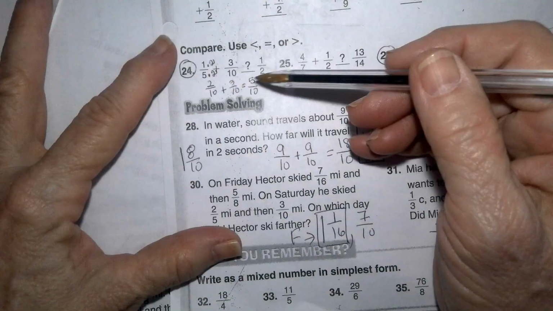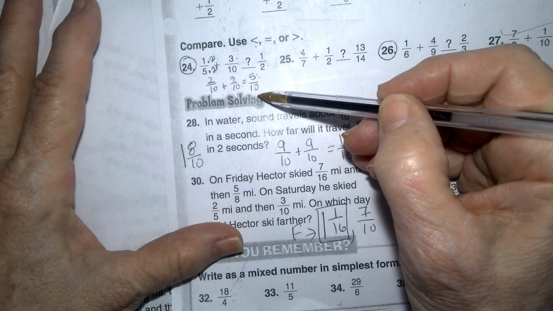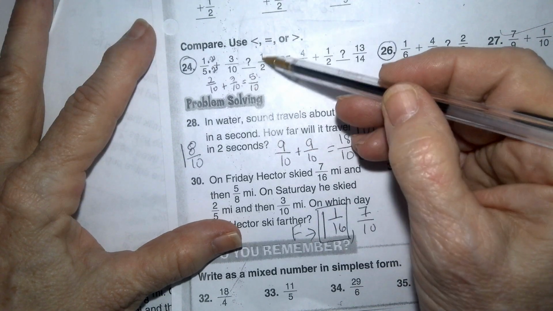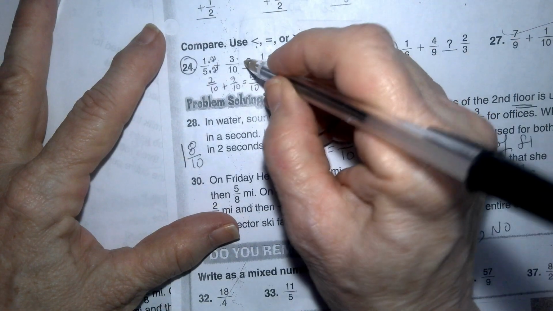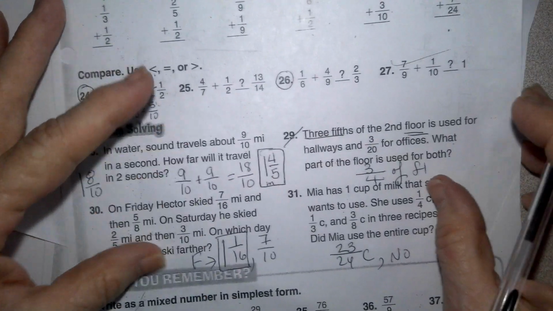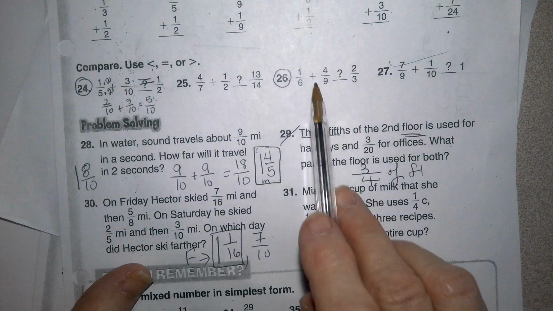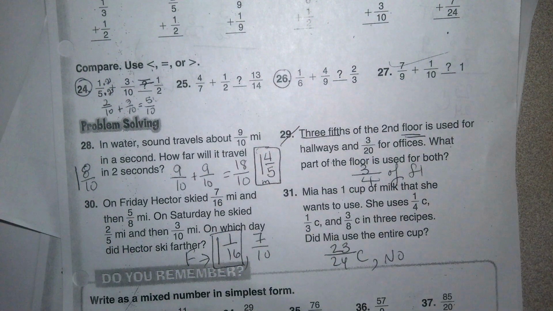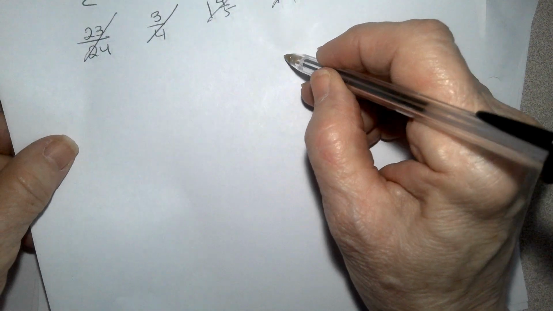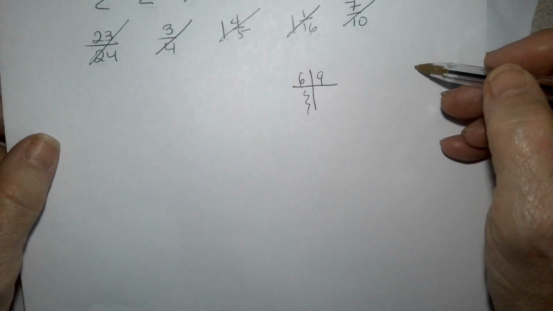All right, so on this one, 5 is how much of 10? It's a half. So aren't these equal? Yes. So they are equal. I can reduce it, but I don't need to. So let's go ahead and do this one here. Who thinks they know what the common denominator is for 6 and 9? Before you answer that, make a little chart. Who knows what it is?